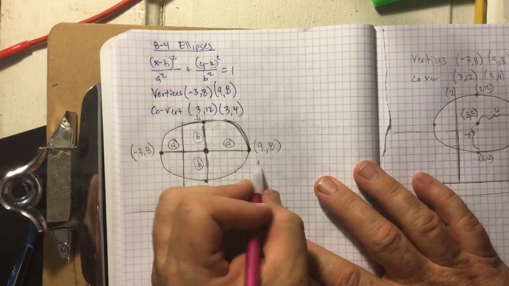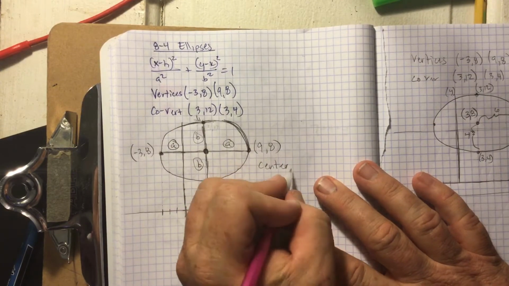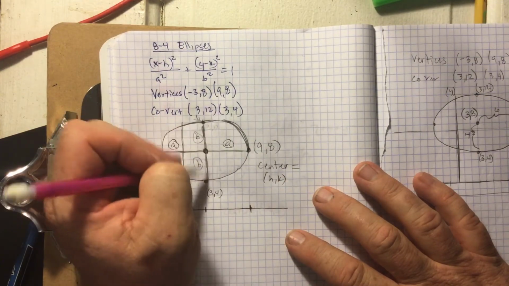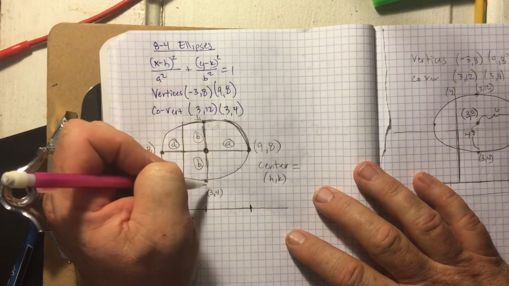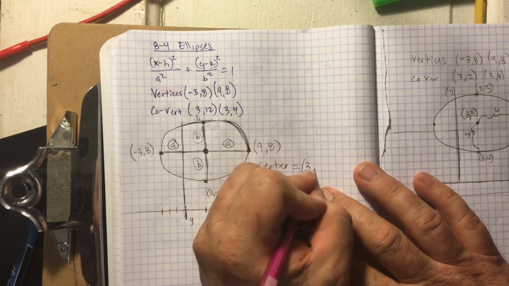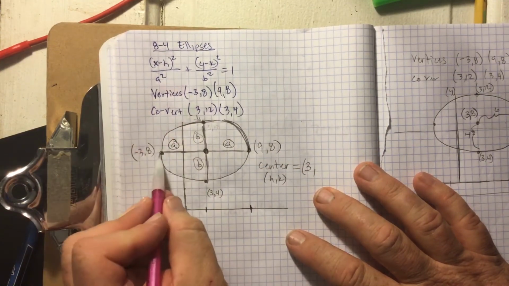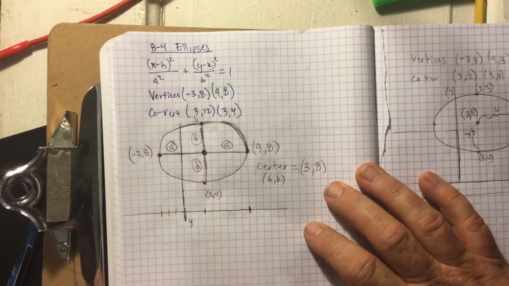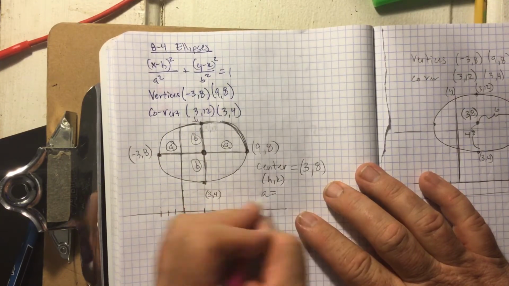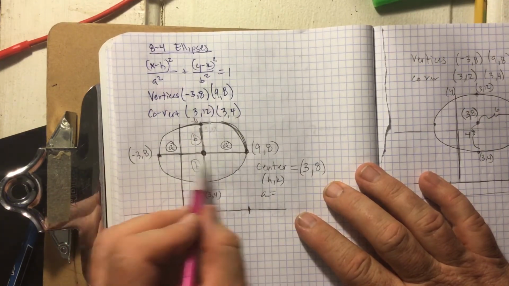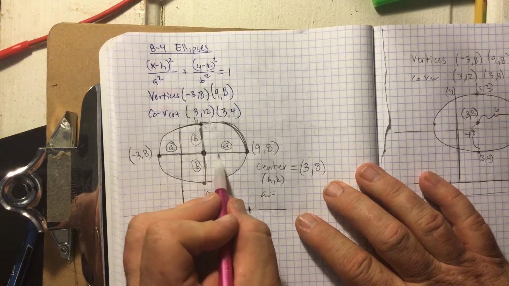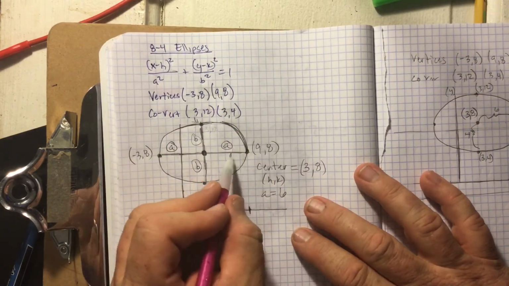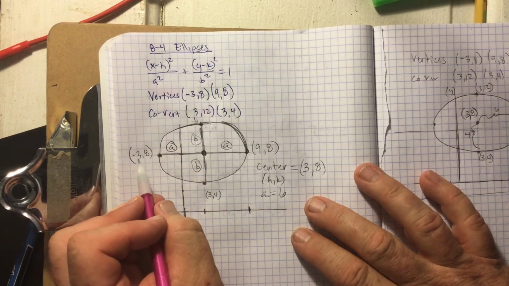So if I look at it, my center, or my H and K, is equal to this value here, which is going to be 3, because it's on the X. This is my X. And this value here, which is going to be 8. So my center's at (3, 8). My A is equal to the long side. Well, I can count and go 1, 2, 3, 4, 5, 6. So my A is equal to 6.